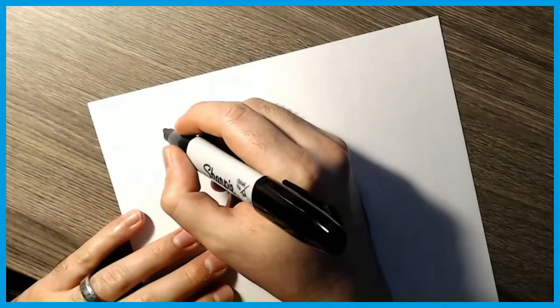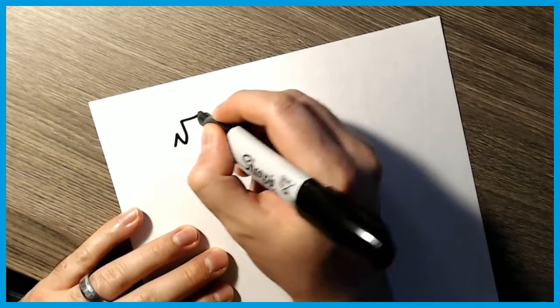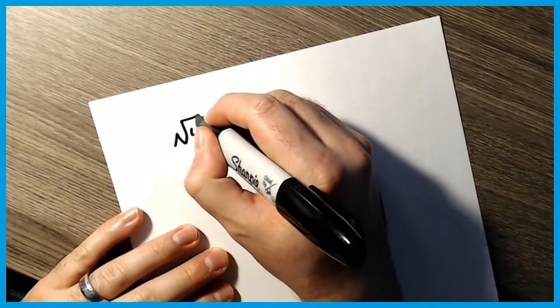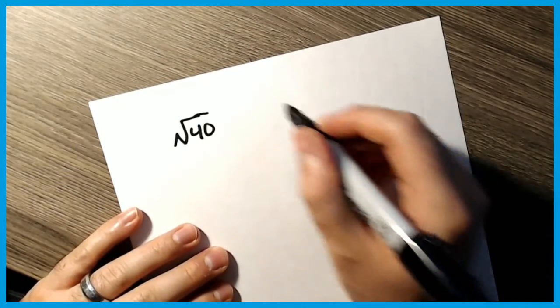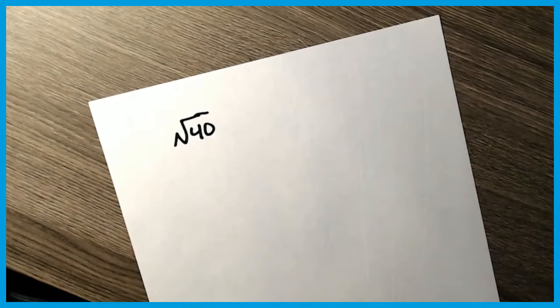So we've already established this idea that the square root of 40 isn't super easy to figure out at first glance because it's not a perfect square. So what do we do with it? And essentially, you have to ask yourself, what are the factors of 40? In other words, what numbers can you multiply together to get a product of 40?